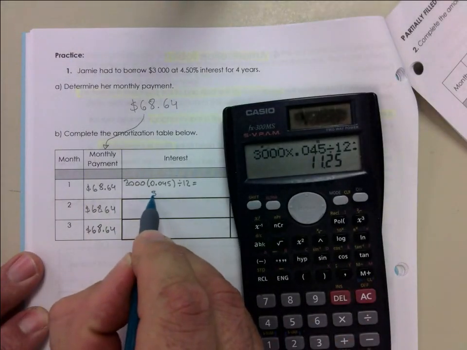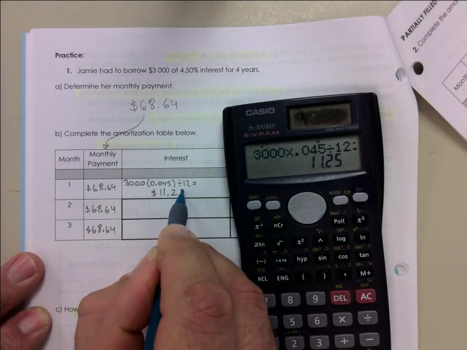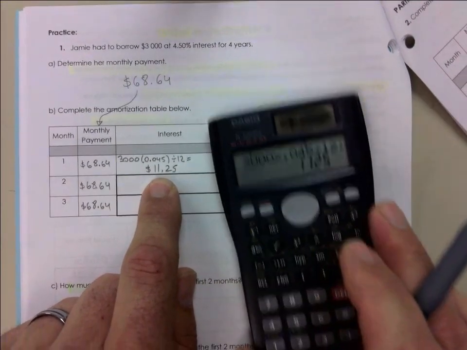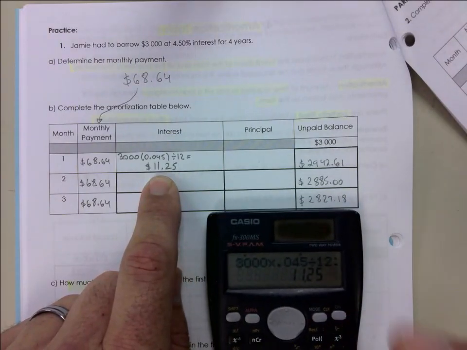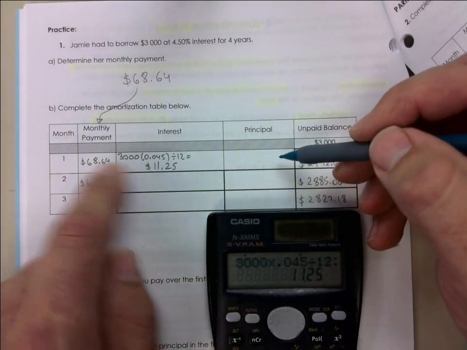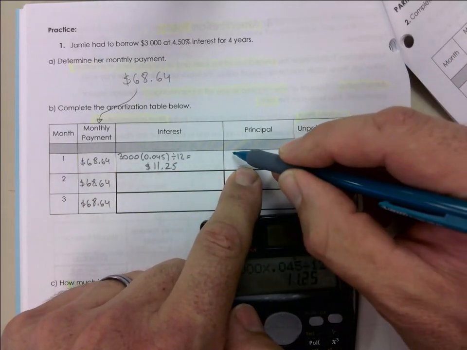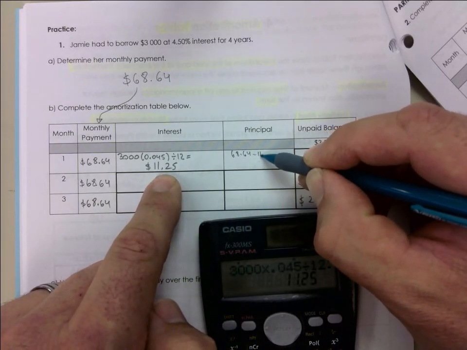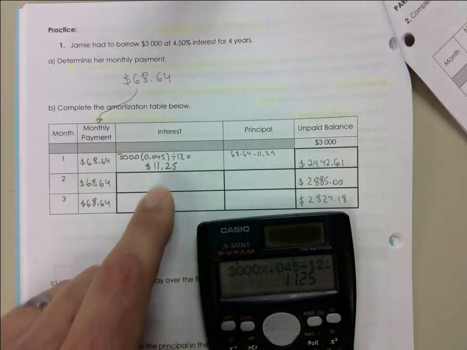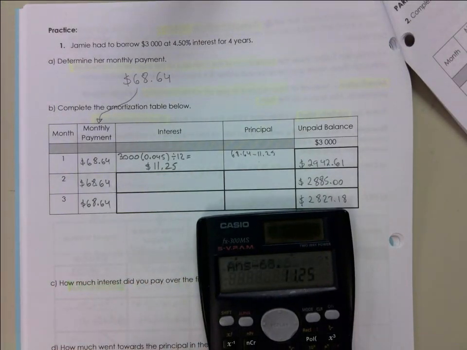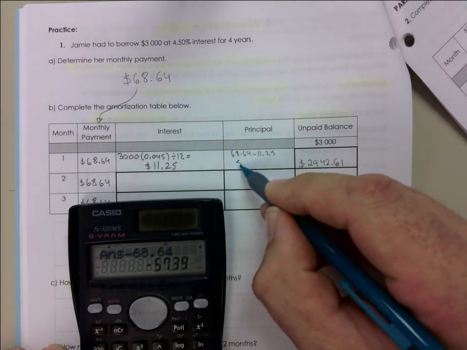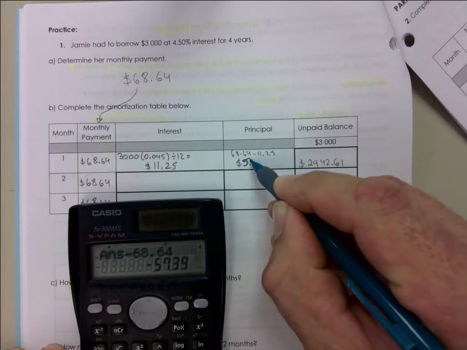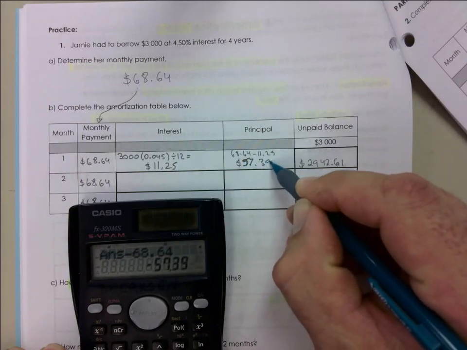So the very first month, you're going to pay $11.25 on interest. Okay? How much of this payment, therefore, is going to be principal? You take $68.64. You take away the interest that the bank is taking off. You're left with $57.39.